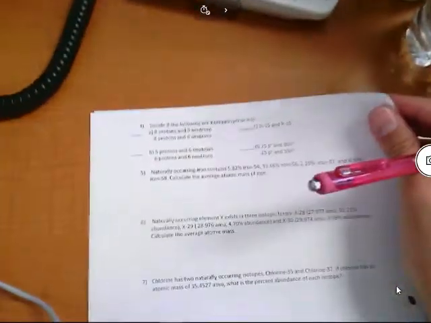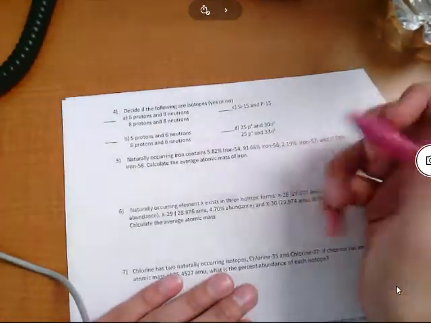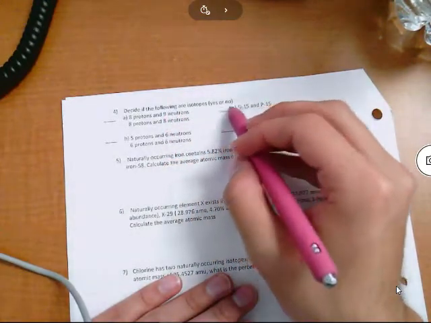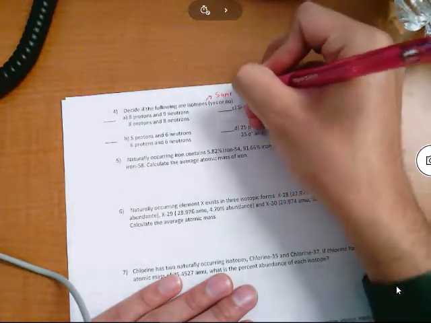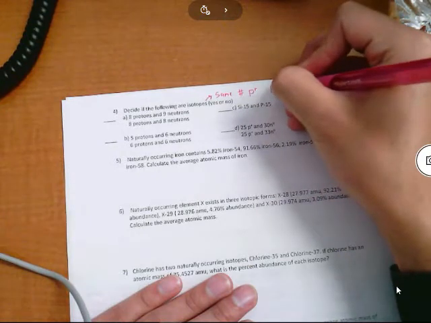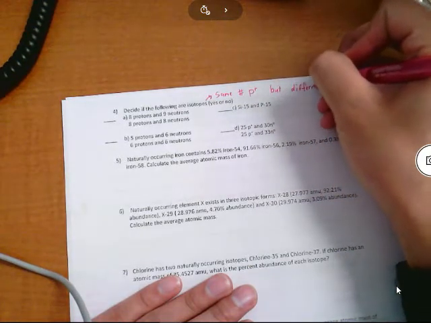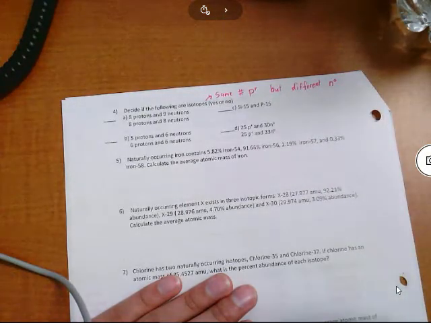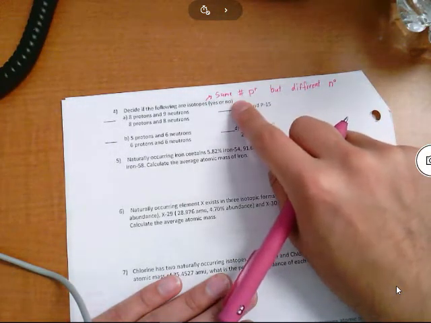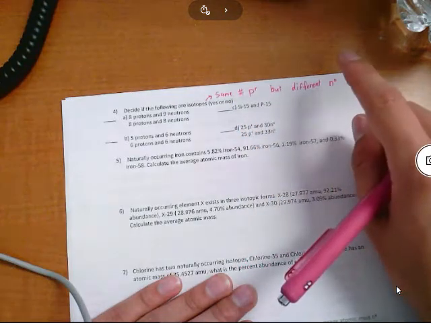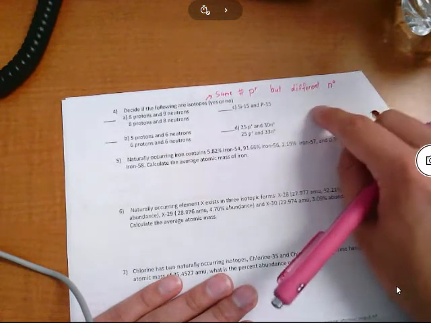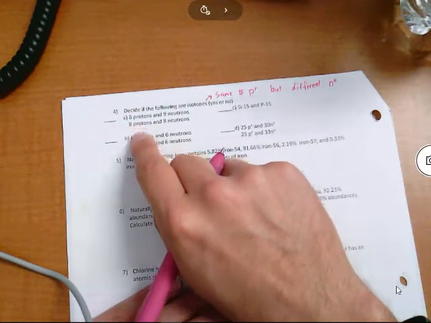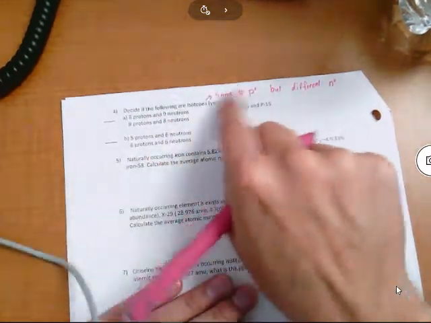Next part. Perfect. All right, decide if the following are isotopes, yes or no. So if you don't know what an isotope is, it has the same number of protons, but different neutrons. Okay, so it has the same number of protons, or it's the same element, and it'll have different neutrons or different mass number. Okay, because the neutrons is the same as the mass number. So let's go here. I have the same protons, different neutrons, the exact what I just said.